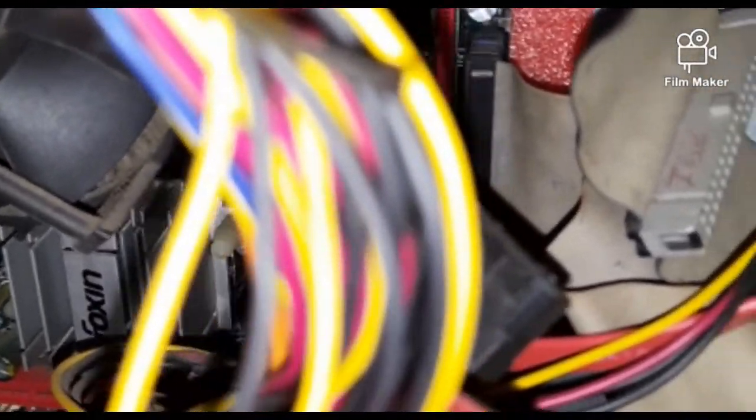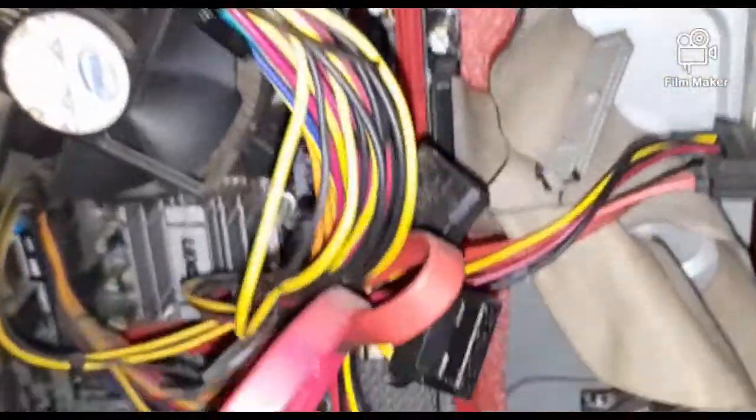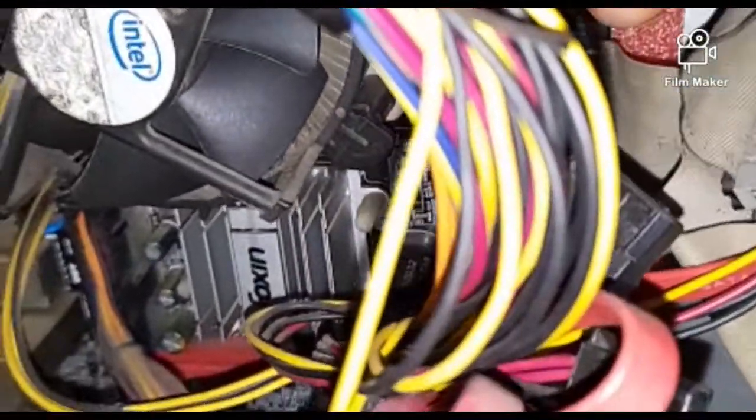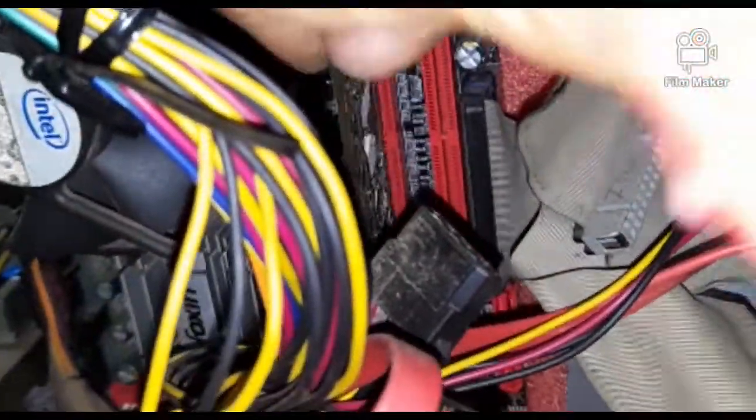Now the RAM is to be removed from its position. To do that, the holding clips of the RAM or RAMs are to be pressed to unlock the RAMs. After unlocking the RAMs, the RAM cards are to be removed from their position for inspection and cleaning of the same.